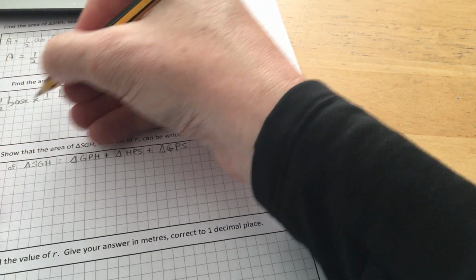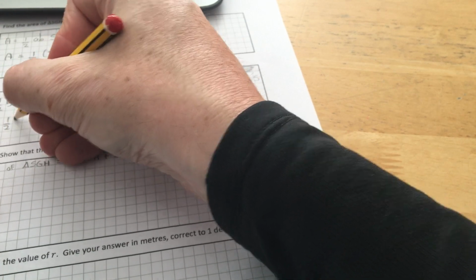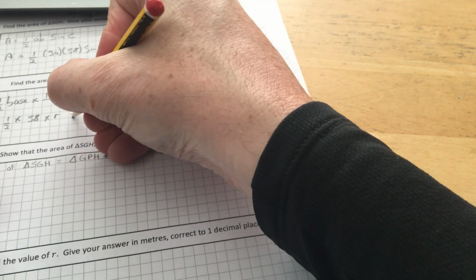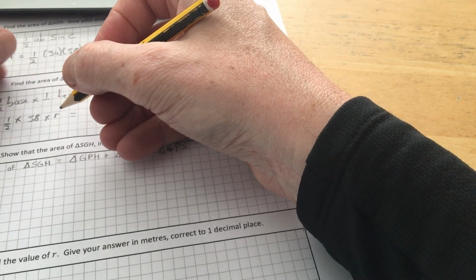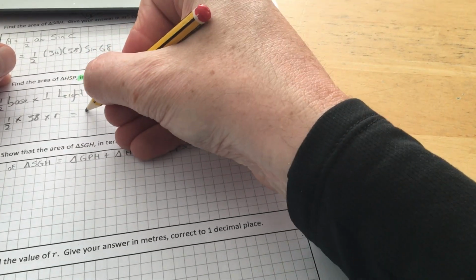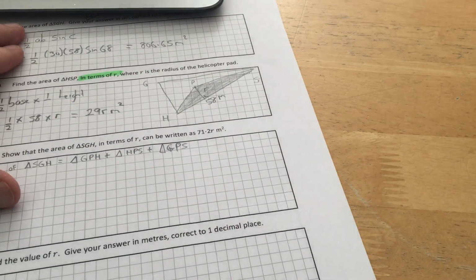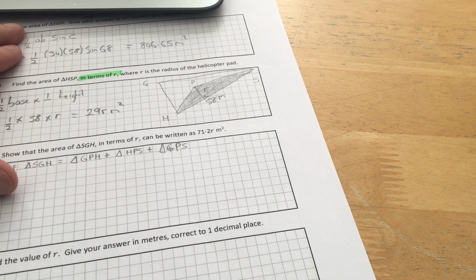So it's a half multiplied by the base, which is 58, multiplied by R, which equals 29R meters squared. You must always give the answer in terms of R.